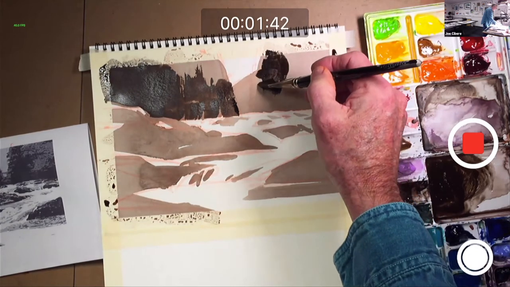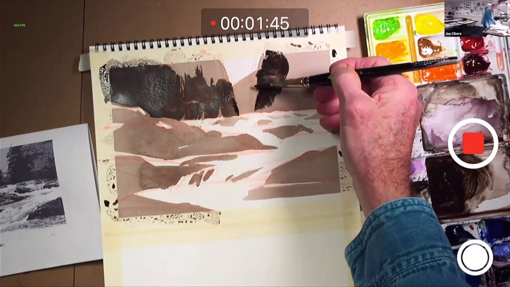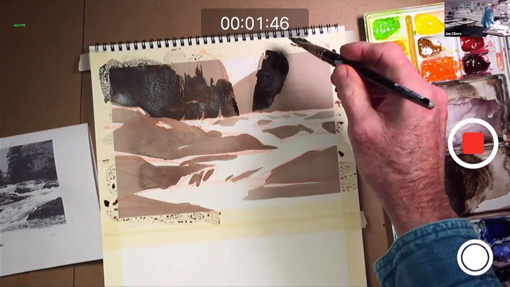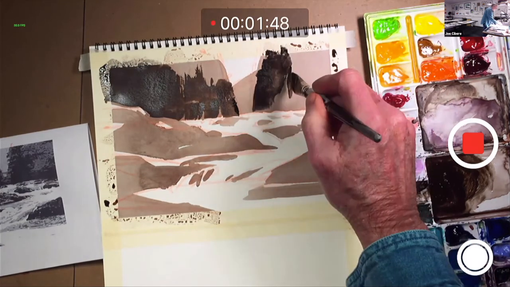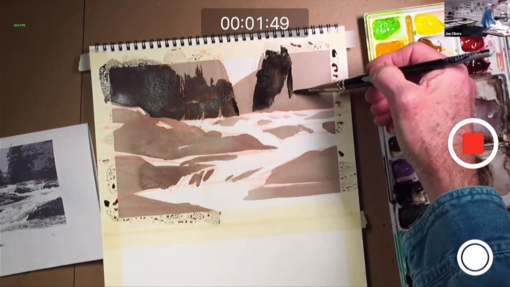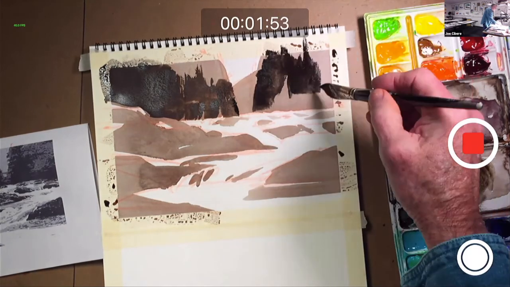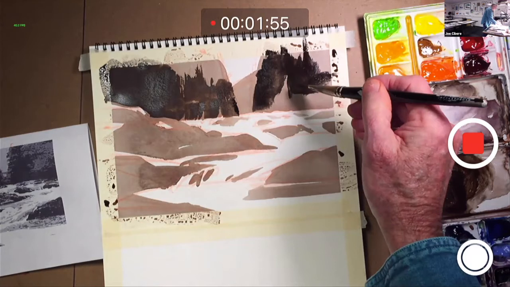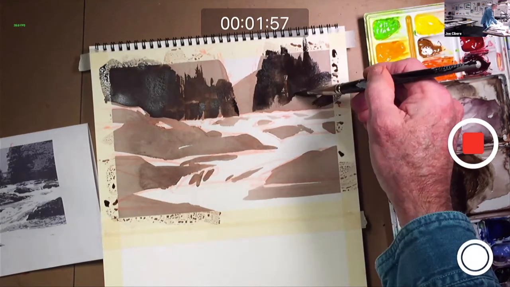So I'm going to do this, make this side dark, and add some texture. I'm going to make this side fairly dark all over.